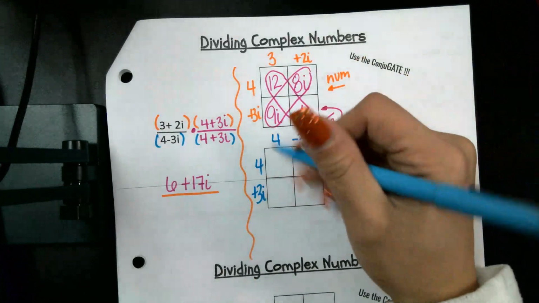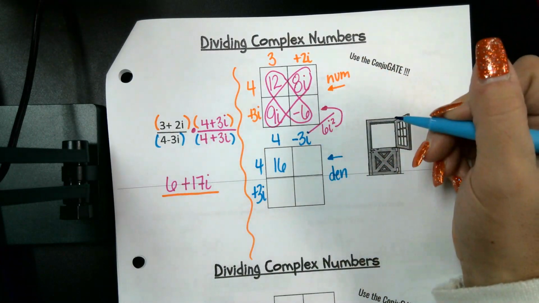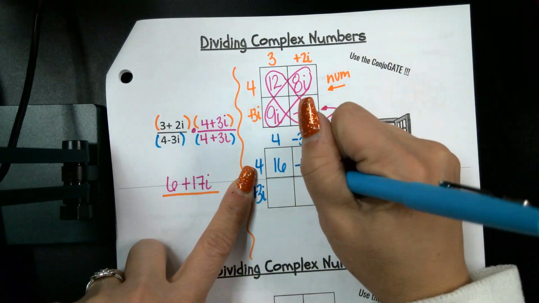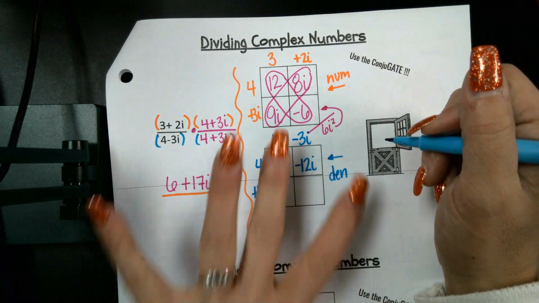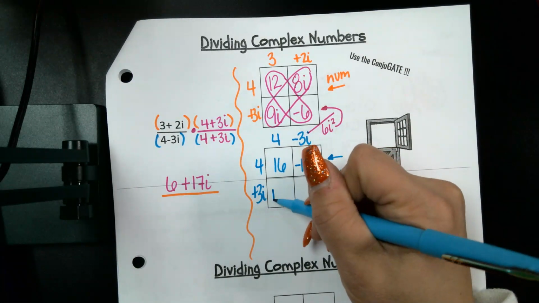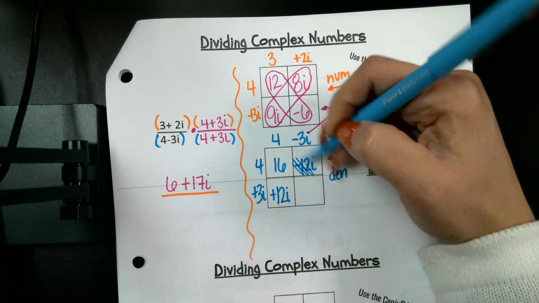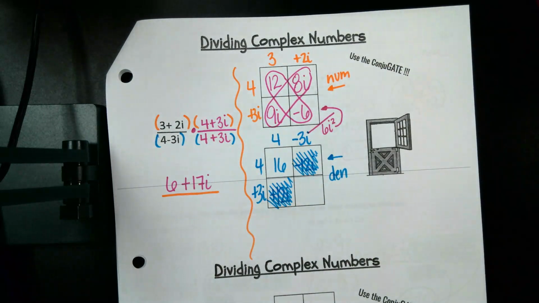What's 4 times 4? 16. 4 times negative 3i. Good. Then on the bottom, 3i times 4. Okay, good, because now don't those cancel each other out? Top right, bottom left, the i terms are gone.